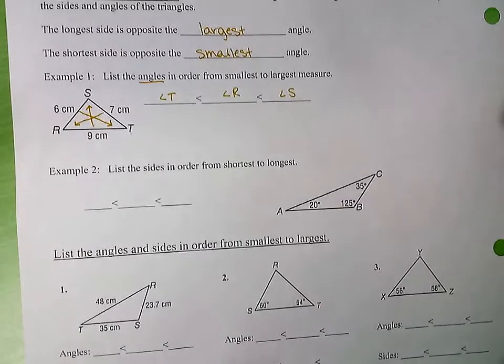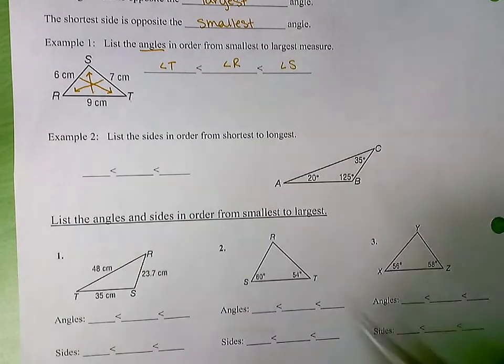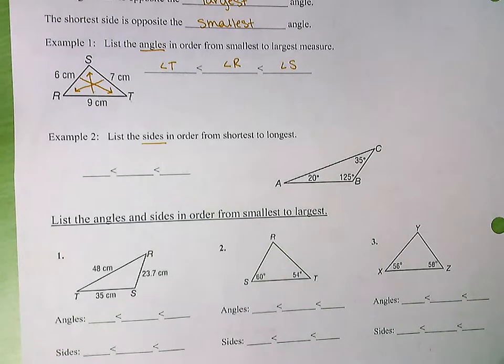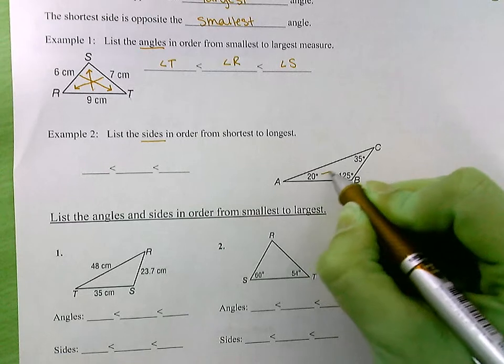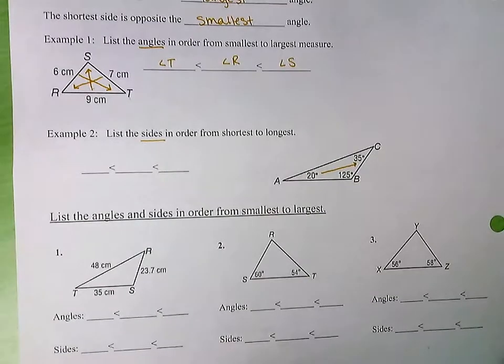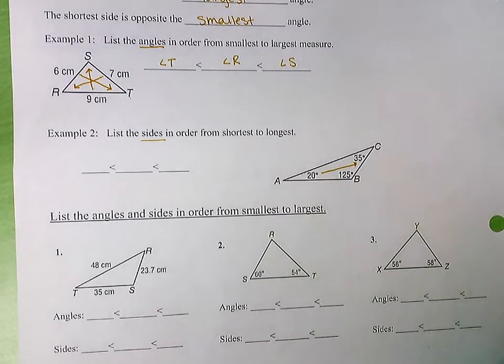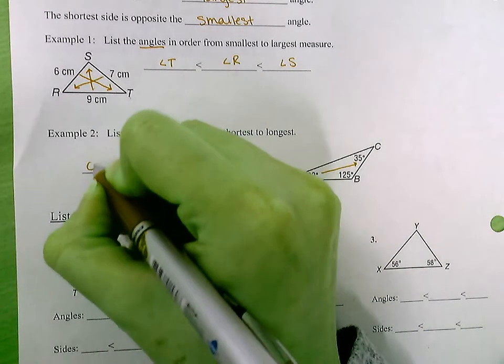Okay, then in example 2, we want to now list the sides in order from shortest to longest. So the shortest side is opposite your smallest angle. My smallest angle is A, since it's 20 degrees. So I want to go to the opposite side. So CB will be my shortest side.